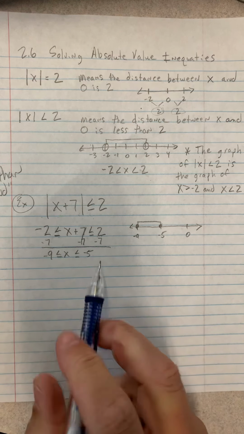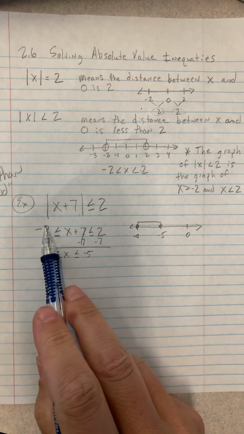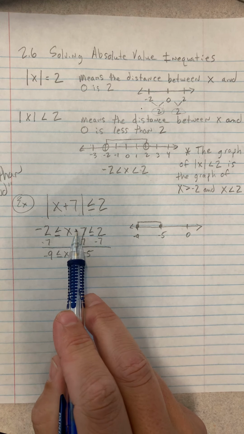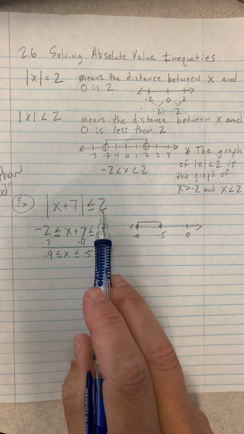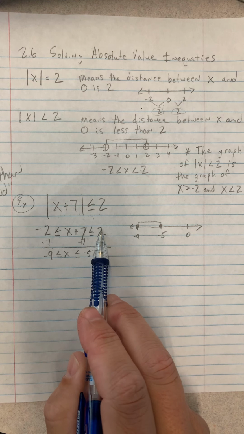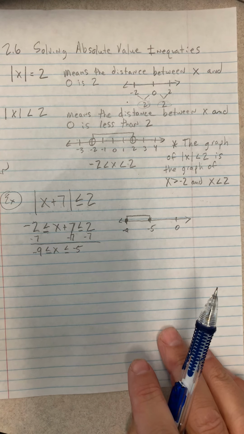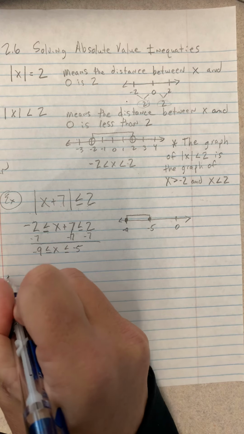Less than means "and." Set it up like this. I take the negative and put it here. What's in the absolute value, once it's isolated, goes in the middle, and this 2 goes here. But this is why: because with a compound inequality, I make two inequalities. Let's look at the next example.